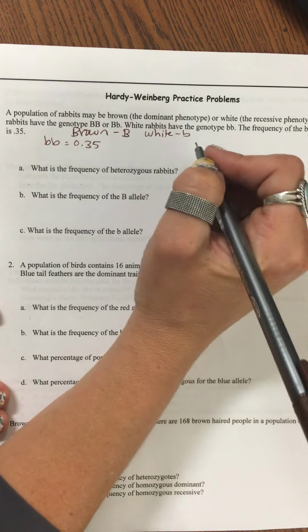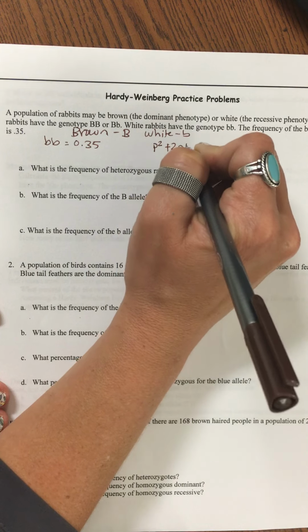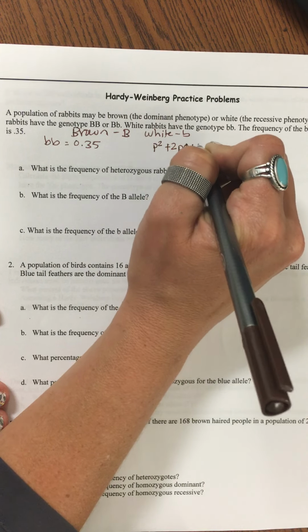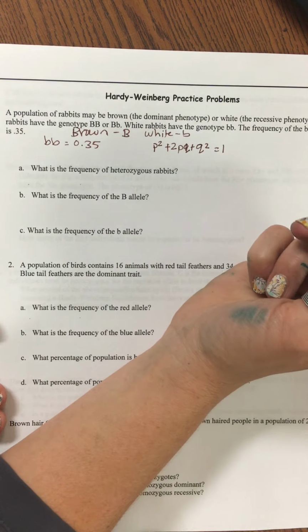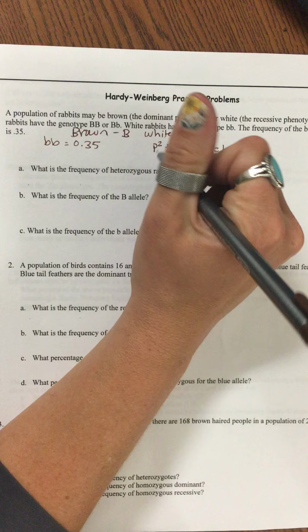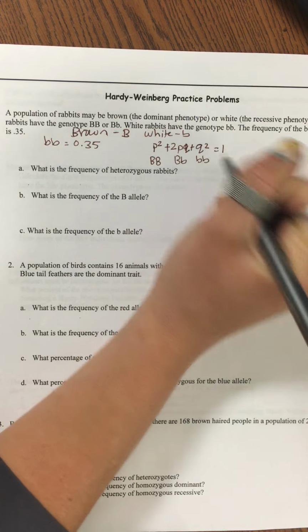Now, if we remember our formulas, this formula, p squared plus 2pq plus q squared equals 1, this is when you talk about the different individuals. So homozygous dominant, heterozygous, or homozygous recessive.